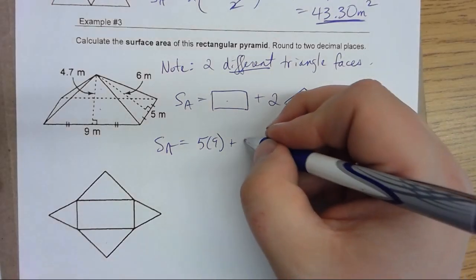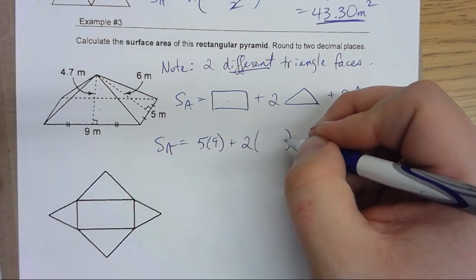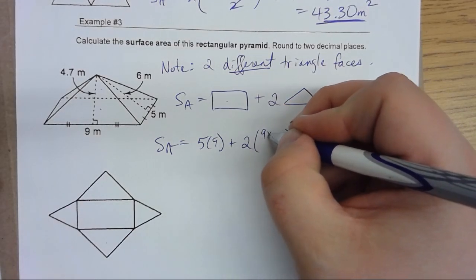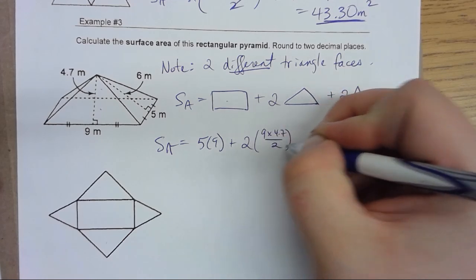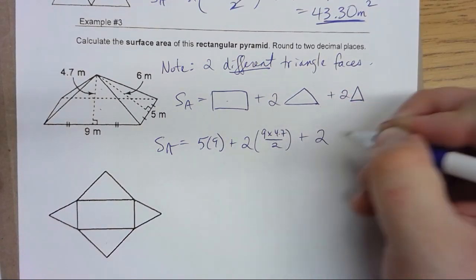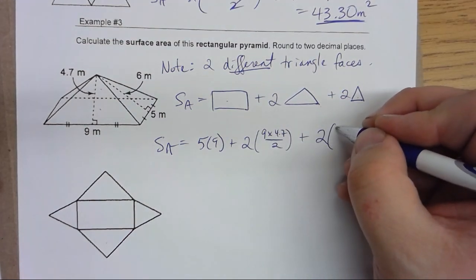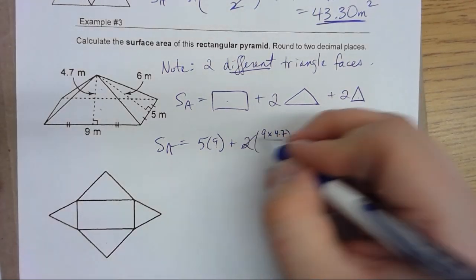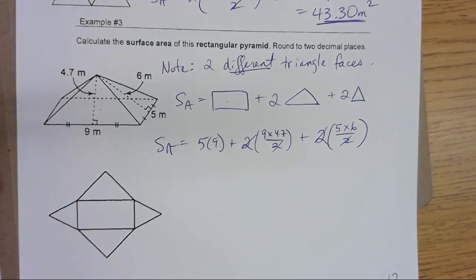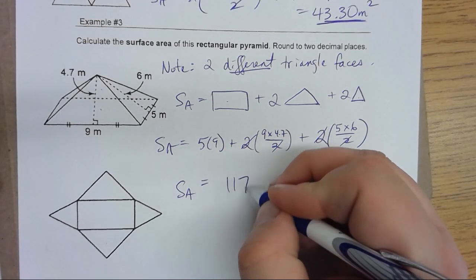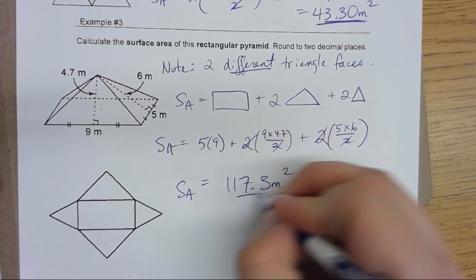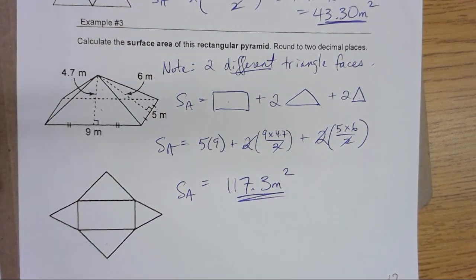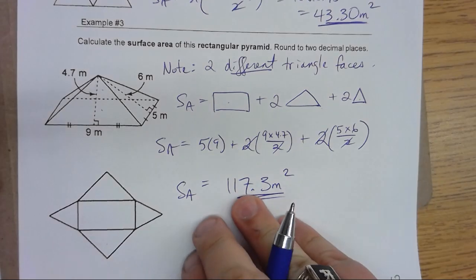The big triangle is 2 times, and that'd be base times height divided by 2. And there's 2 of this triangle, which is base times height divided by 2. Again, make your lives easier. The 2's cancel. So my surface area, when I punch buttons, ends up being 117.3 meters squared.